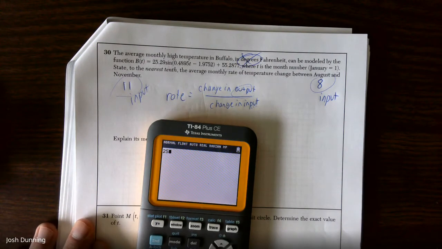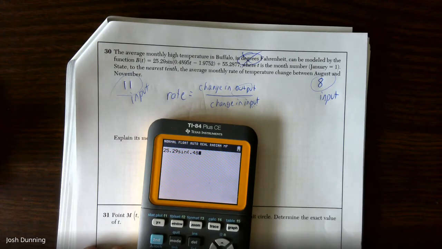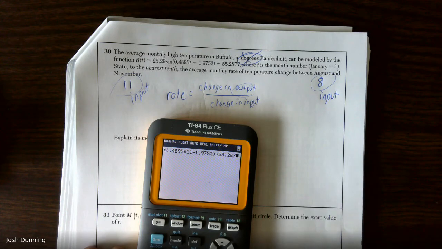So we have 25.29 sine, I'll put the 11 in first here, 0.4895 times 11 minus 1.9752, close it, plus 55.2877.